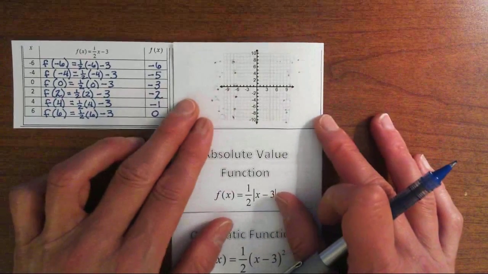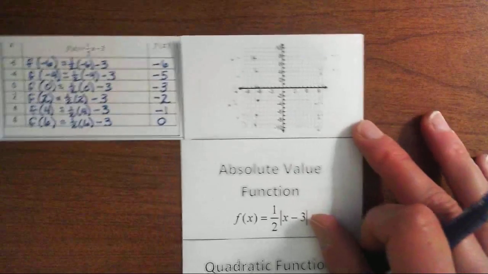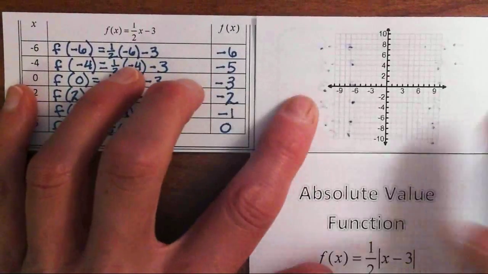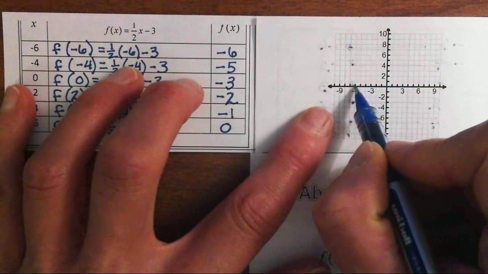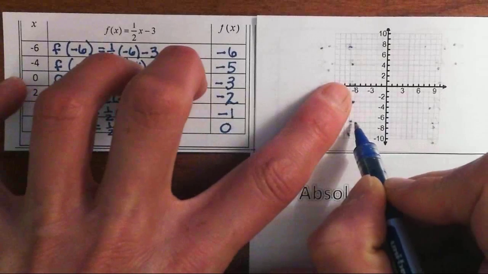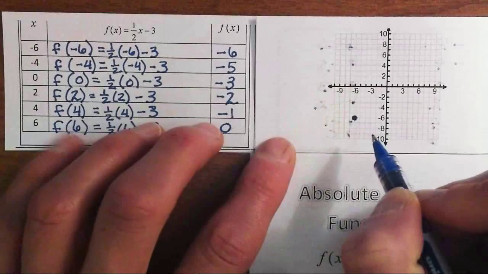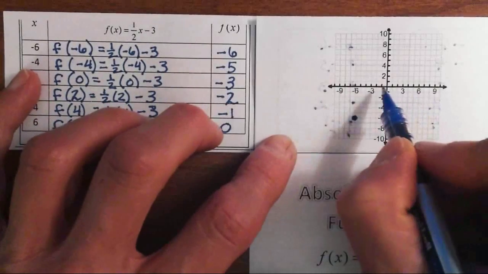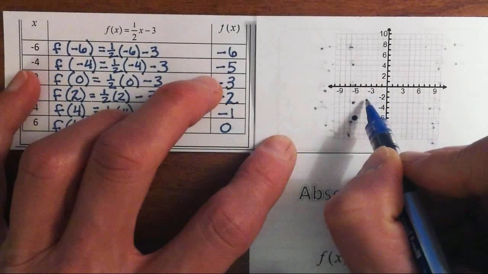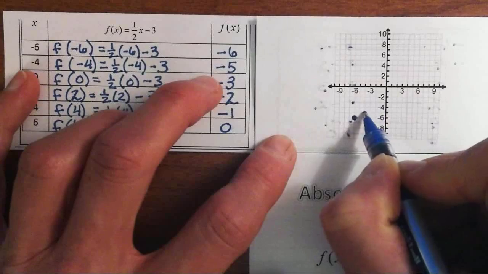Okay? So unfortunately my pen bled through a little bit, but we're just going to go ahead and graph those points. So my points are -6, so I go to where x is -6, and I get out -6. So -6, -6 is a point right there. I put in -4, I get out -5. So -4, I get out -5.